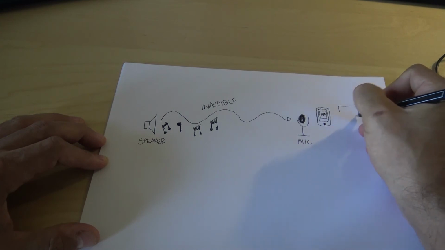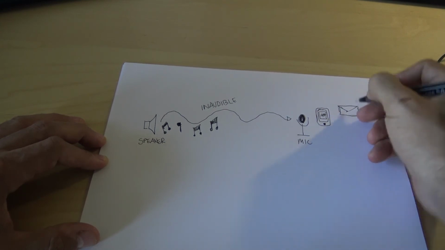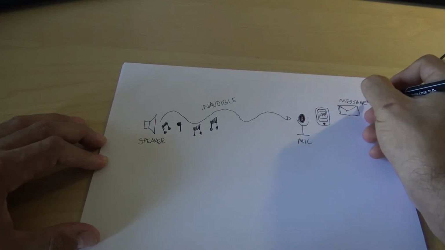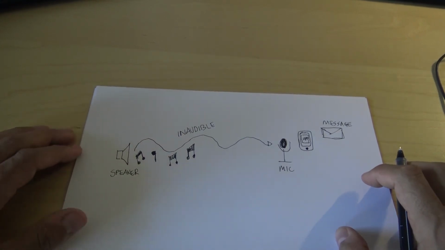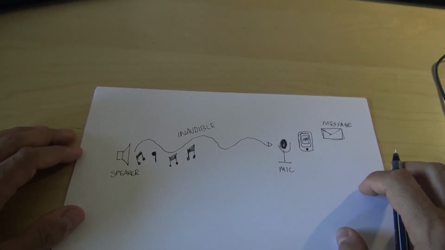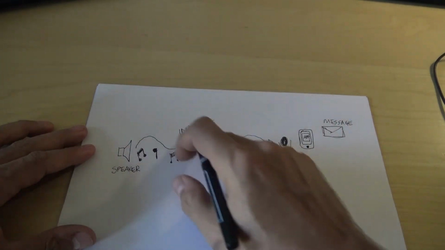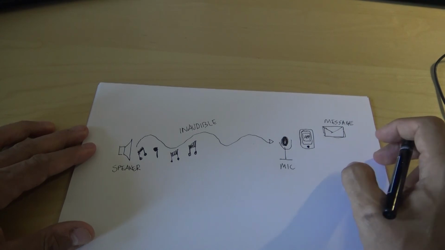So some kind of message, which I'm gonna write like this. Message. So the message can be a simple text message. It can also be a video, it could be a song, it could be a link, it can be whatever you want it to be. You map the data that is being transmitted here to content, and you decide what the content is.